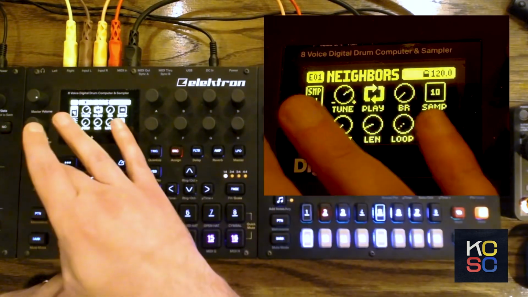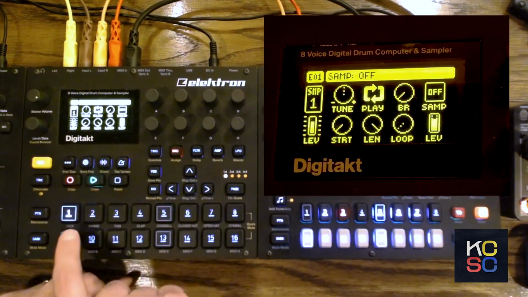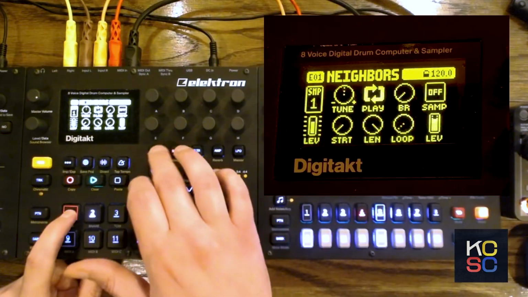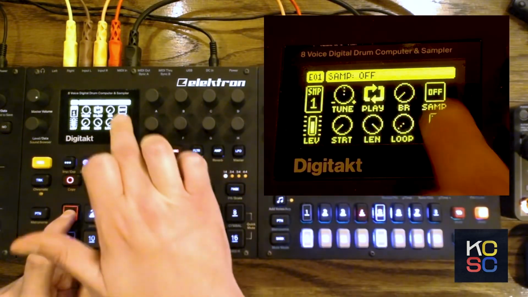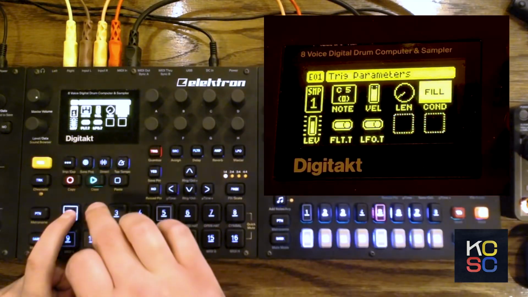So on track 1, I have a super short sequence, just 2 steps. And this one is no sample, fill, walk to fill.